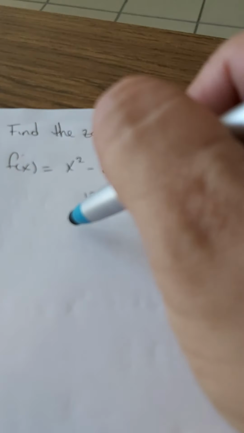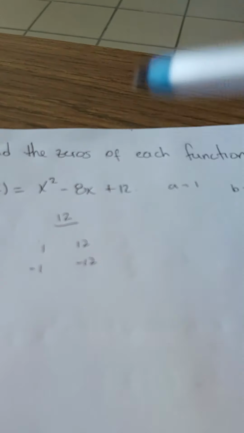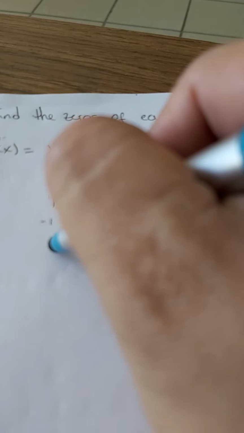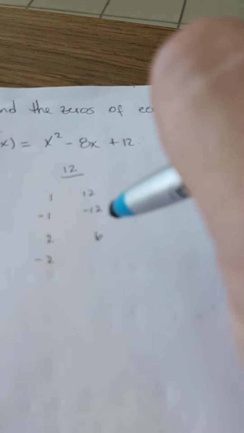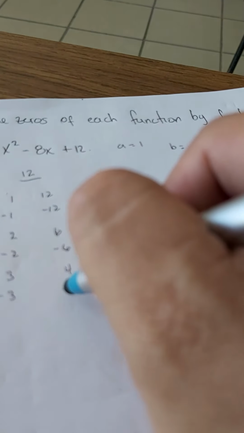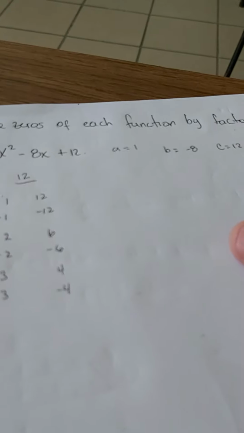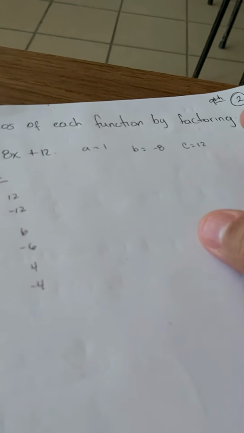So let's find all factors of 12. 1 times 12, or negative 1 times negative 12. 2 times 6, or negative 2 times negative 6. 3 times 4, or negative 3 times negative 4. All right? Those are all the factors for 12.